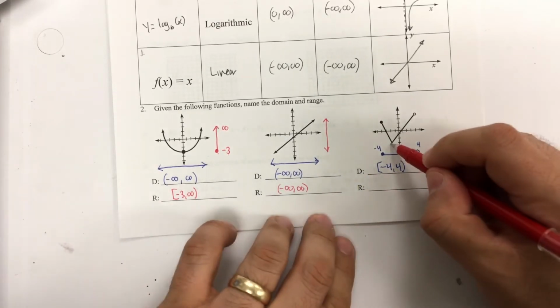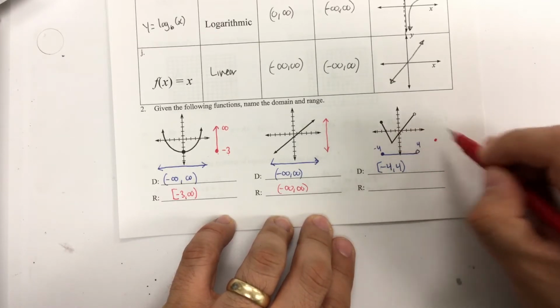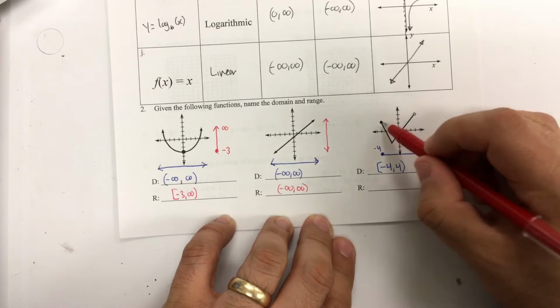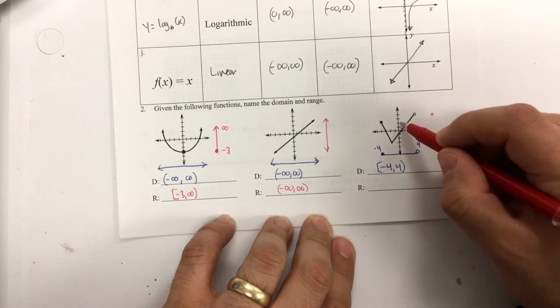For the range, this bottom part is right here. So a closed circle at -1, -2, -3. Highest part, there's 2 endpoints, but this is the highest one. So open circle, 1, 2, 3, 4.